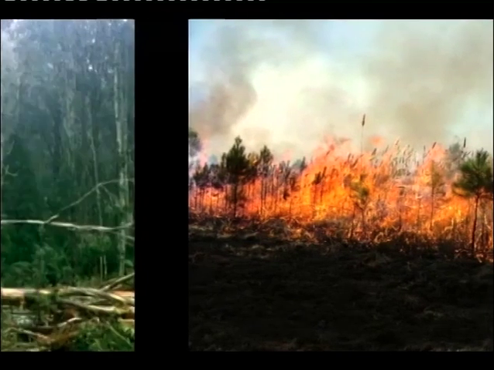Next picture. What do you think it is? What is the picture about? Destroy. Yes, what is destroyed? Cutting down trees.